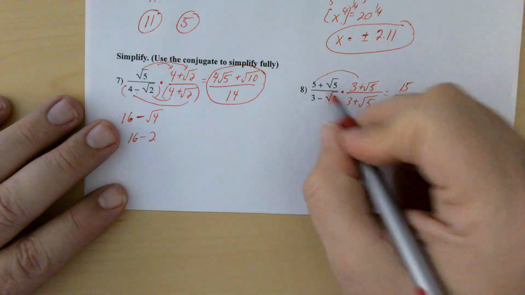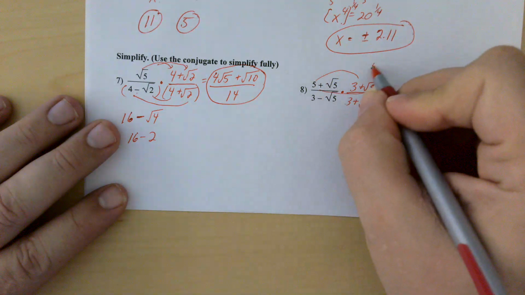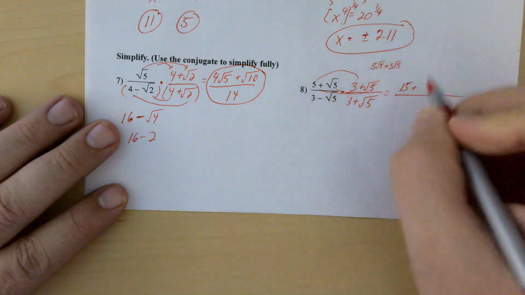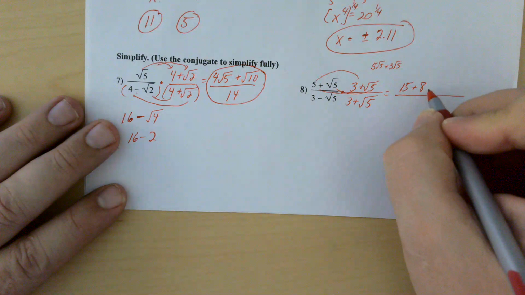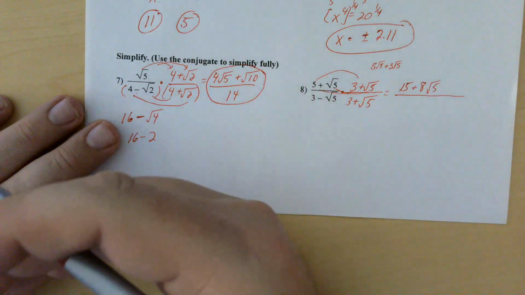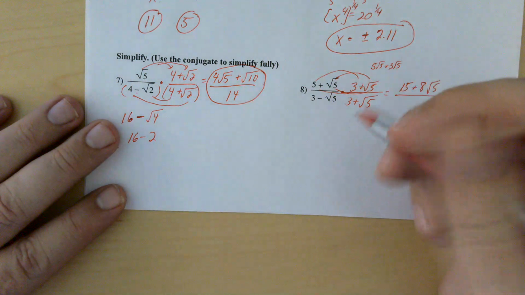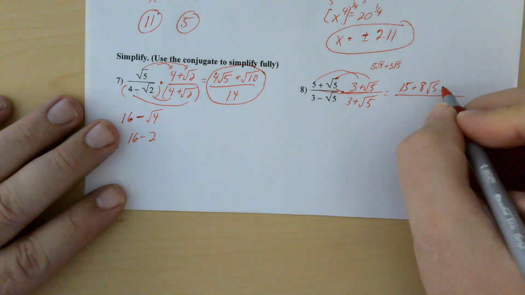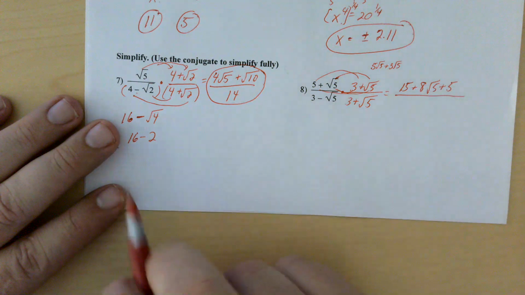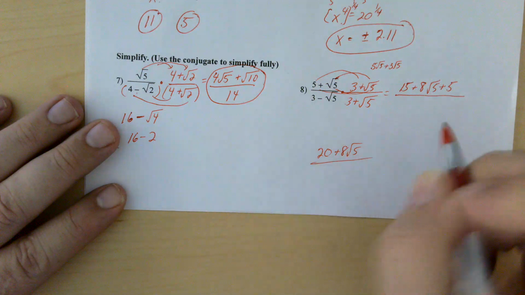Okay, up top, it's going to be a little messy because you're going to end up with a 15. Your outers is going to be a 5. I'm going to write that up here. I'm going to have a 5 root 5, and then inside is going to be a 3 root 5. Together is going to be an 8 root 5. Okay, they're like terms. Okay, and then this is going to end up being plus root 25, which is just a plus 5. Okay, now, of course, we're going to end up with a 20. So if I simplify the top, I'm going to get this.